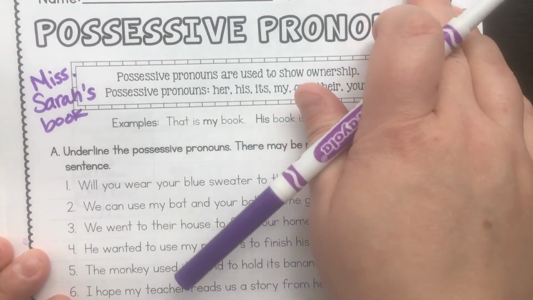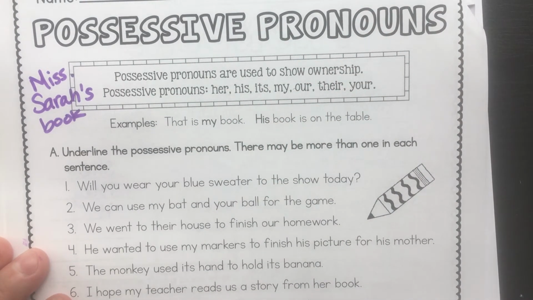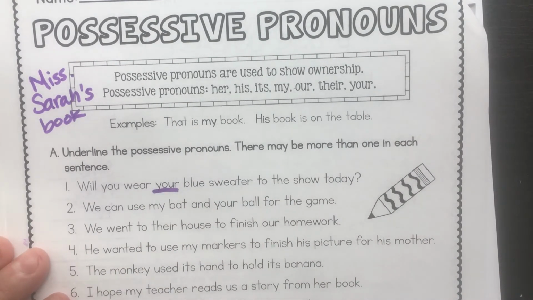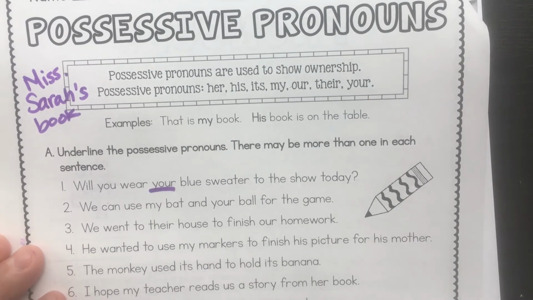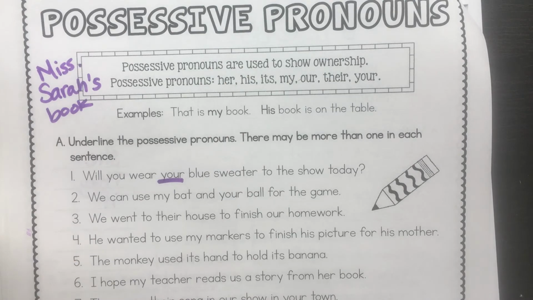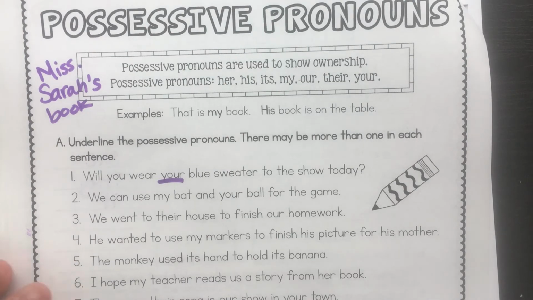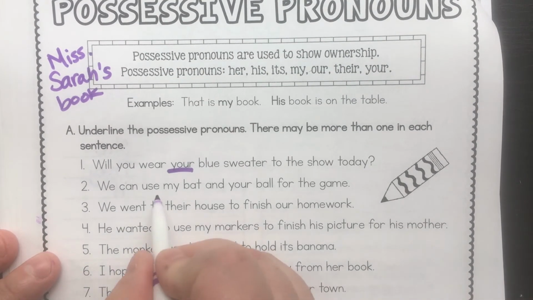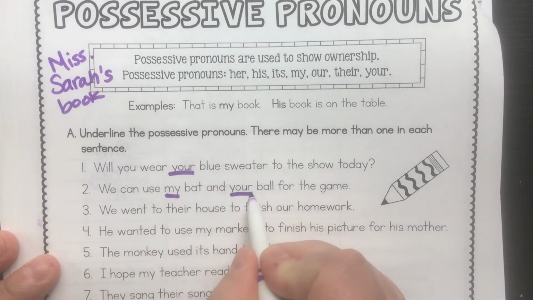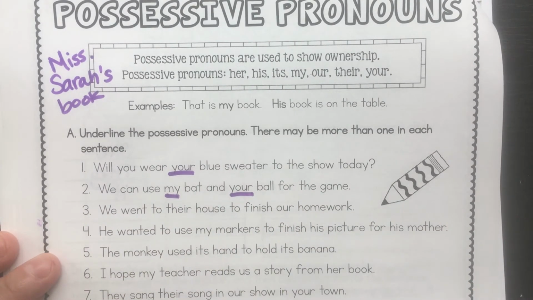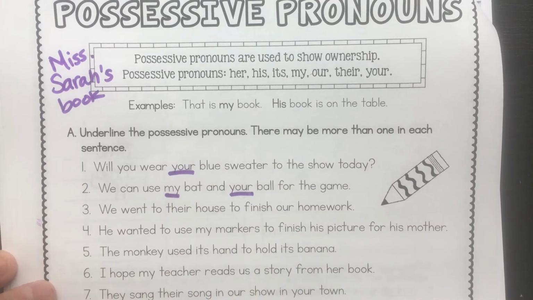So on number 1, it says, will you wear your blue sweater to the show today? The word your says who the sweater belongs to. The sweater belongs to you. Okay, number 2, it says we can use my bat and your ball for the game. This one has two of them. My bat and your ball. All right, so you're finding those possessive pronouns.